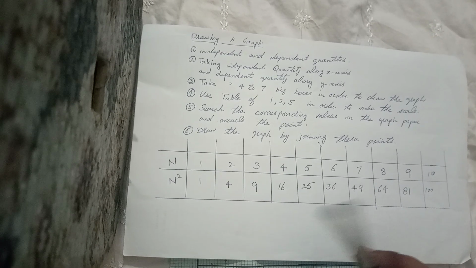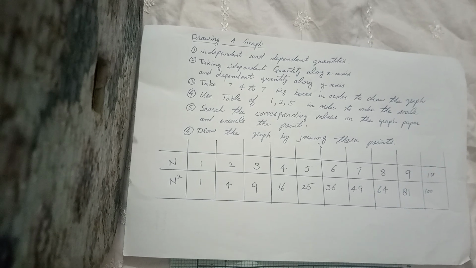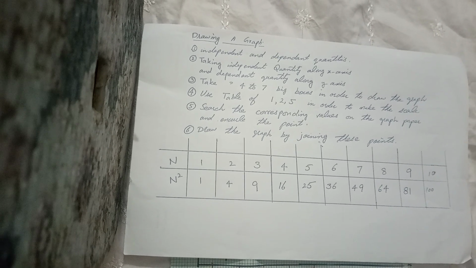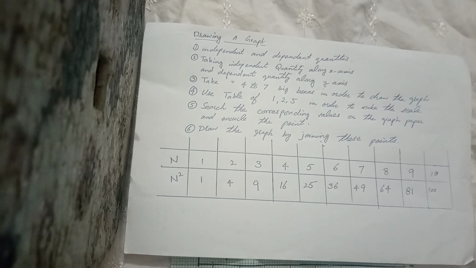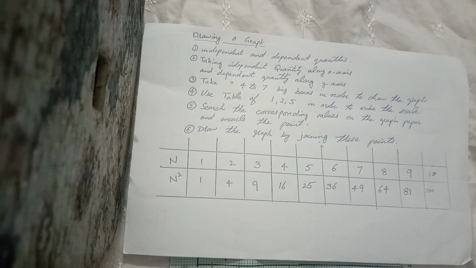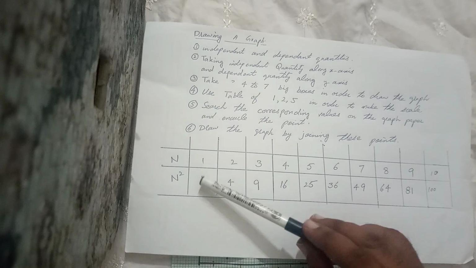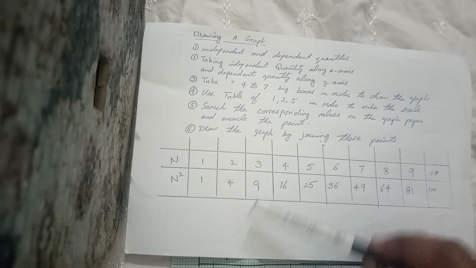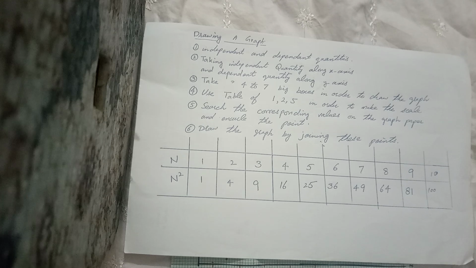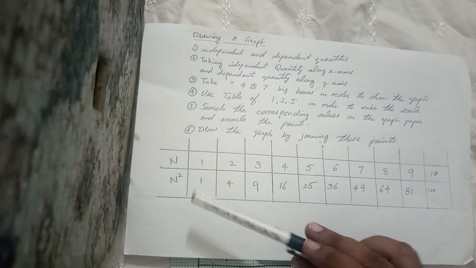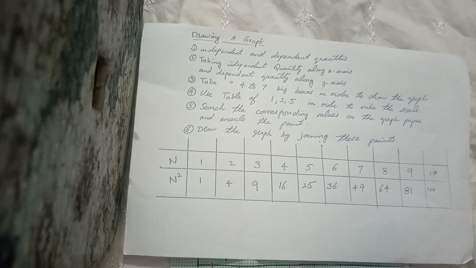And we will use from 4 to 7 big boxes in order to draw the graph. I will use the table of 1, 2 and 5 for making the scale. Whenever I have made the scale, I will search for the corresponding values, that is, 1 1, 2 4, 3 9. These are the corresponding values I will search on the graph. After searching these points, I will draw the graph by joining them. This will be elaborated in the examples.